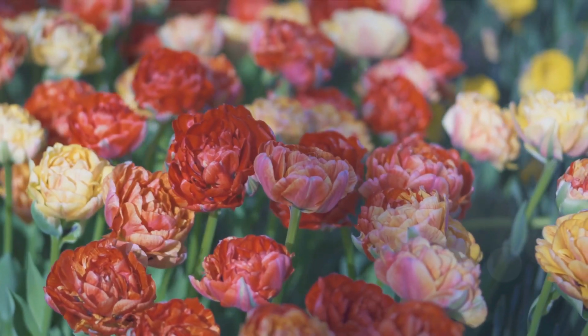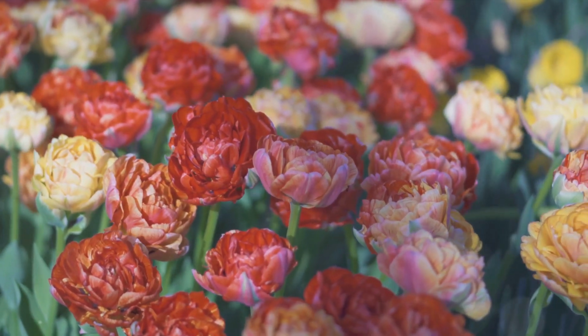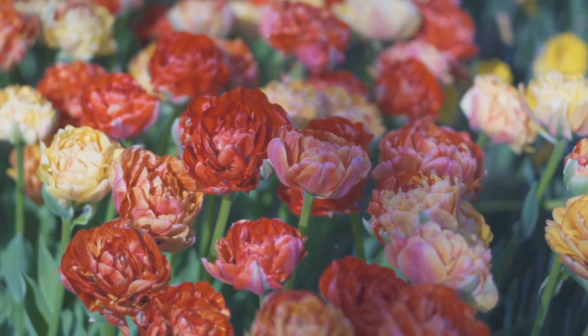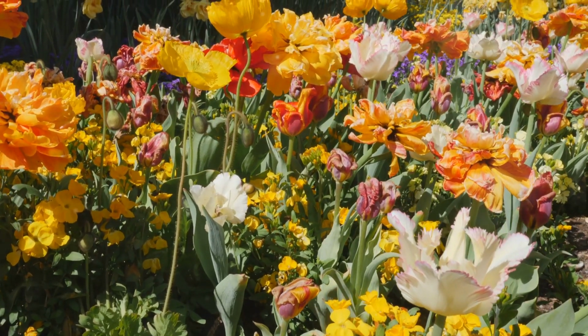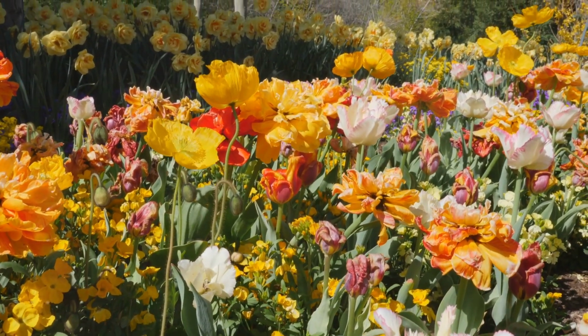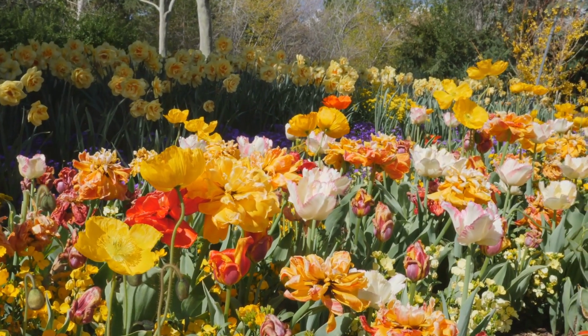Color plays an essential role in setting the mood of your garden. Warm colors like red, orange, and yellow can create a vibrant and energetic atmosphere, while cool colors like blue, green, and purple can create a calming and tranquil space. When selecting your color scheme, consider the mood you want to evoke in your garden.